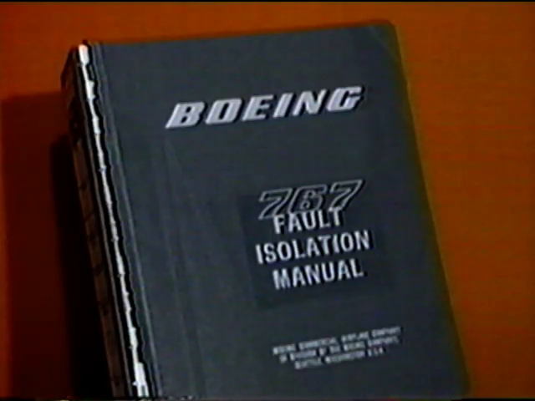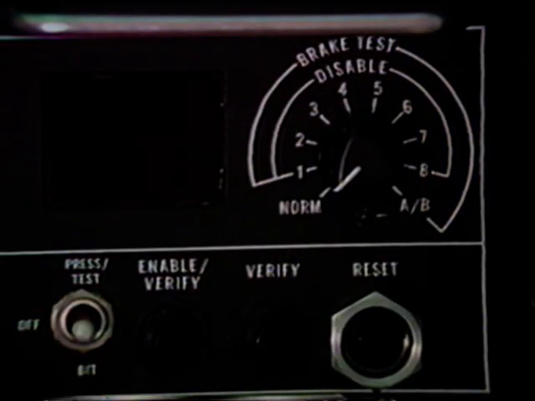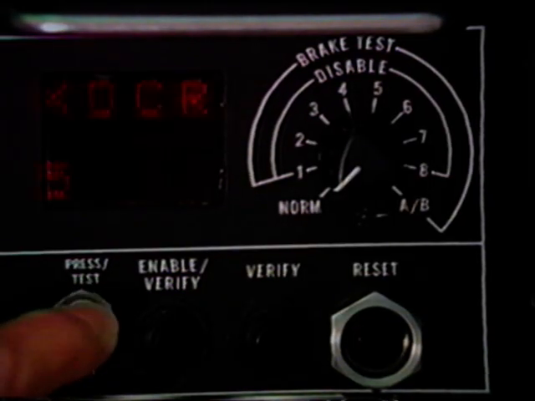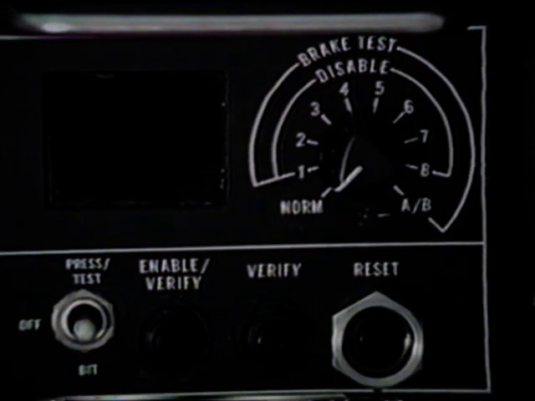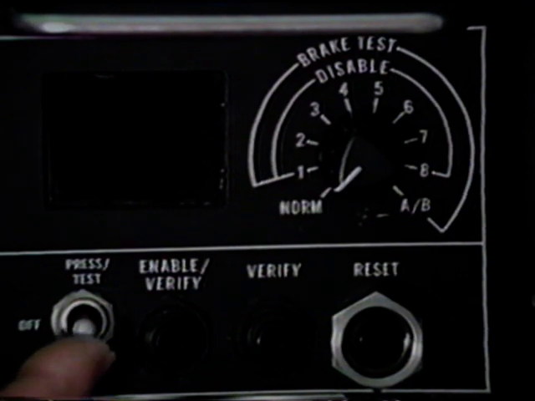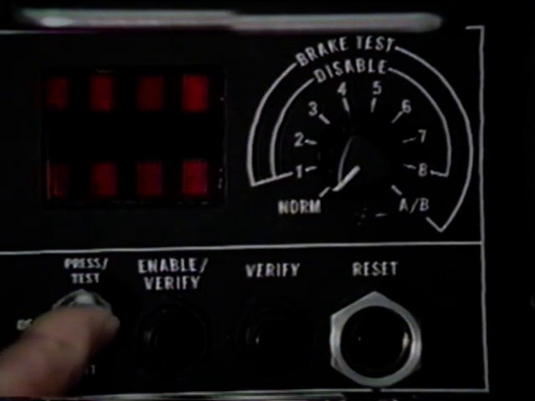The fault isolation manual outlines the procedure used in operating the Antiskid Autobrake control unit for troubleshooting. Faults are recalled from the non-volatile memory by using the bit switch. Prior to interrogation of the bit memory, perform the display test. Place the test bit switch in the test position and check the following indications.